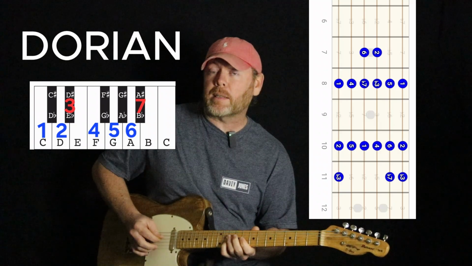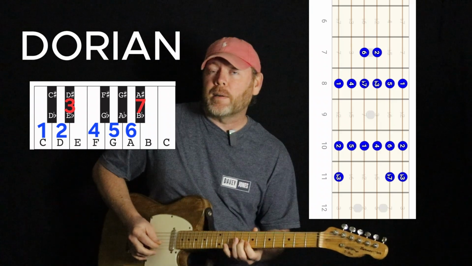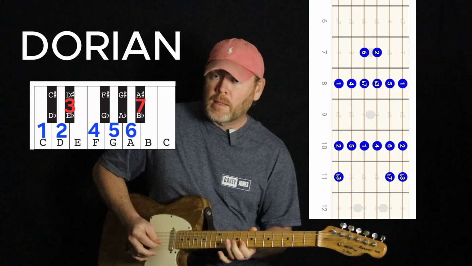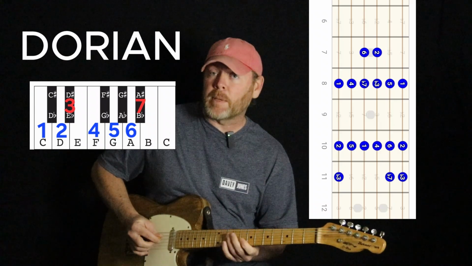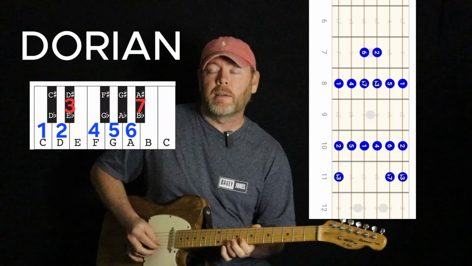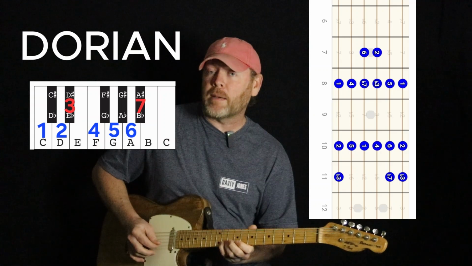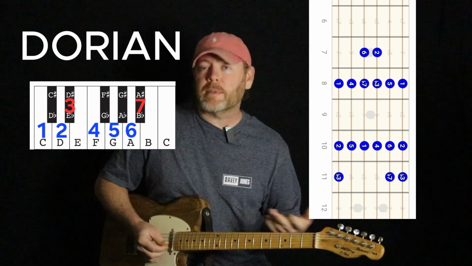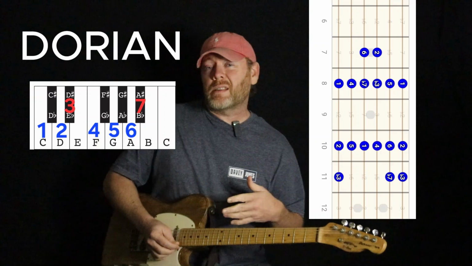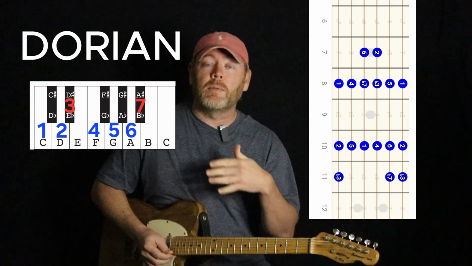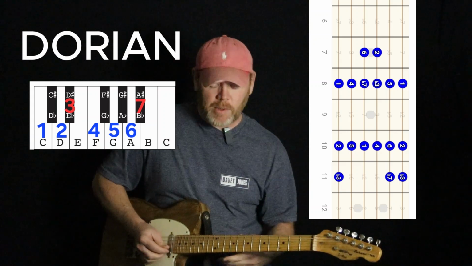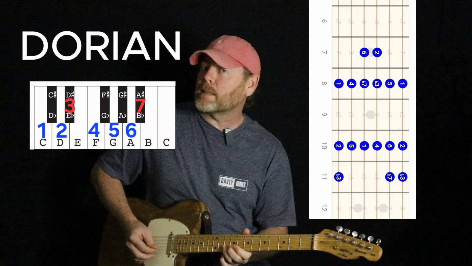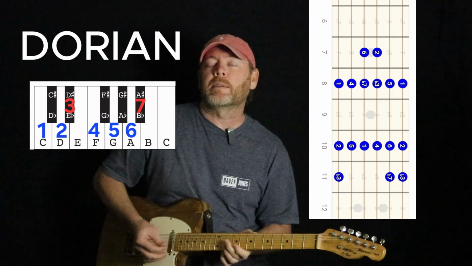So now I've got a flatted 3rd and a flatted 7th. So from the major scale, I flat the 3rd and I flat the 7th. But everything else stays the same. So you're really just changing one note to go from the Aeolian mode or the minor scale to the Dorian mode. You're just not flatting the 6th. You're making it a major 6th. Now, why would you want to do that?